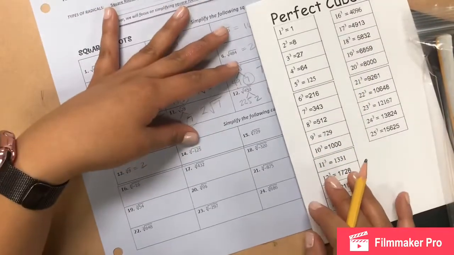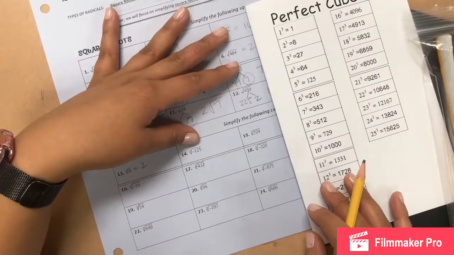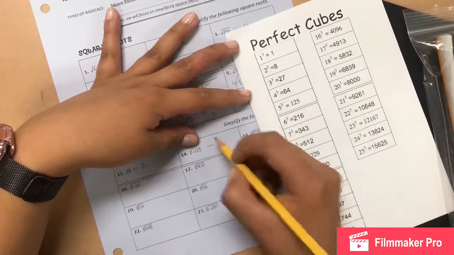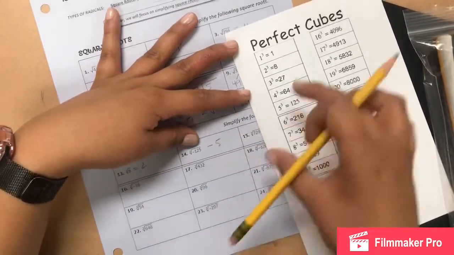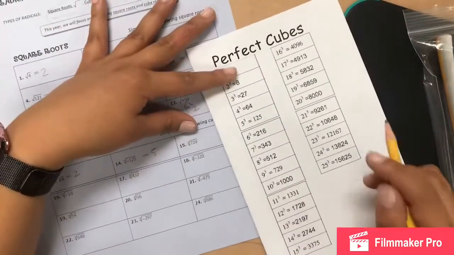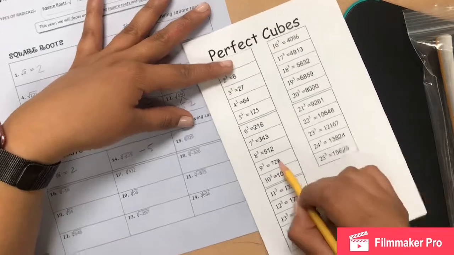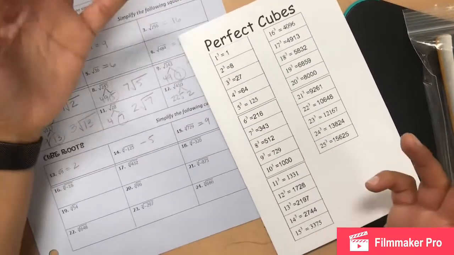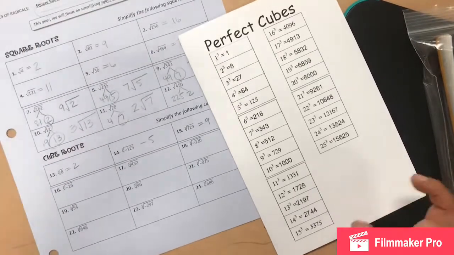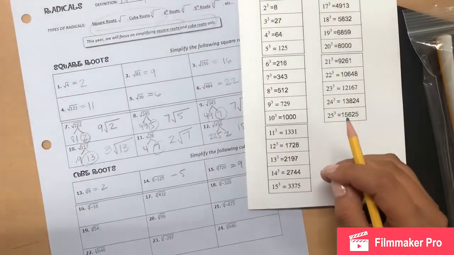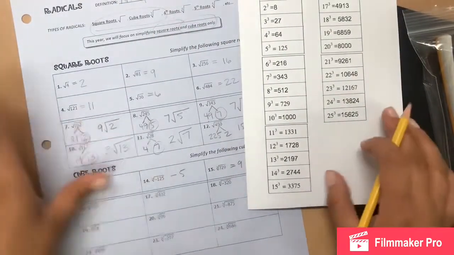The cube root of negative 125 is negative 5, because negative 5 times negative 5 times negative 5 is negative 125. And the cube root of 729 is 9, because 9 times 9 times 9 is 729. So those are cube roots. These are the ones that we probably do not have memorized, like the perfect squares, but we do have to practice them. So the idea is the same when we're talking about cube roots.